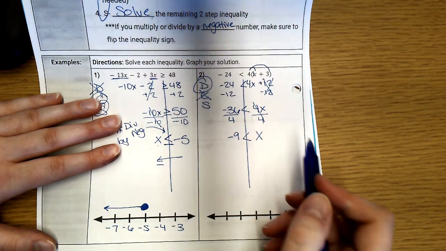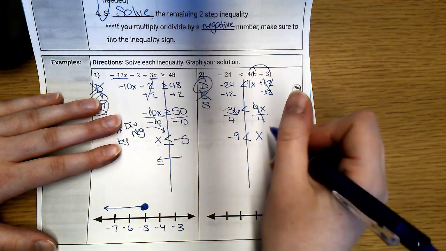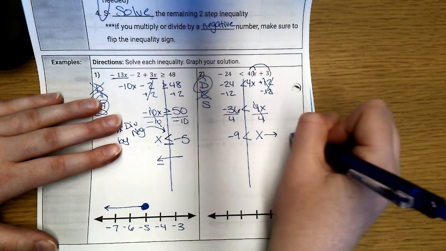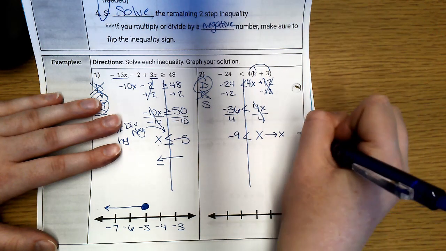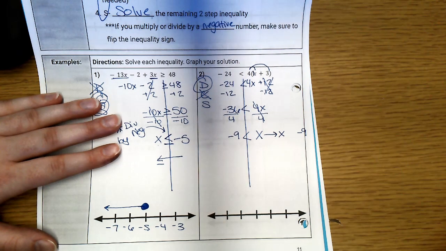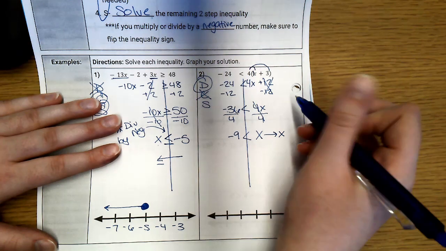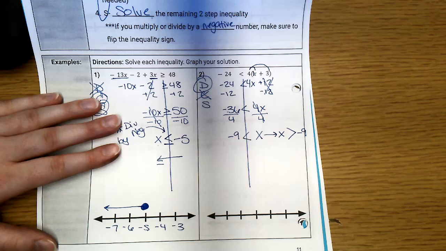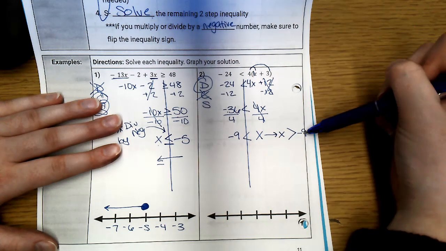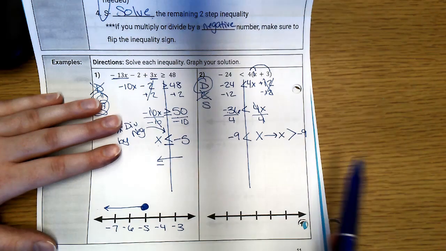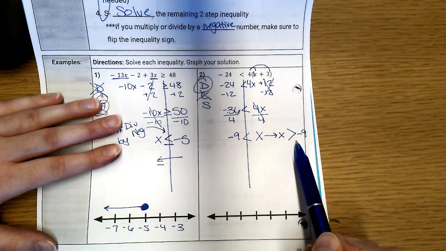I don't like when the variable's on the right. It makes it harder to graph things. I'm going to rewrite this so the variable's on the left and the number's on the right. If I do that, I say, okay, this is pointing at negative 9. My symbol still needs to point at negative 9. I have to rewrite it like that. It now says x is greater than negative 9. Means the same thing, it's just easier to understand this way.